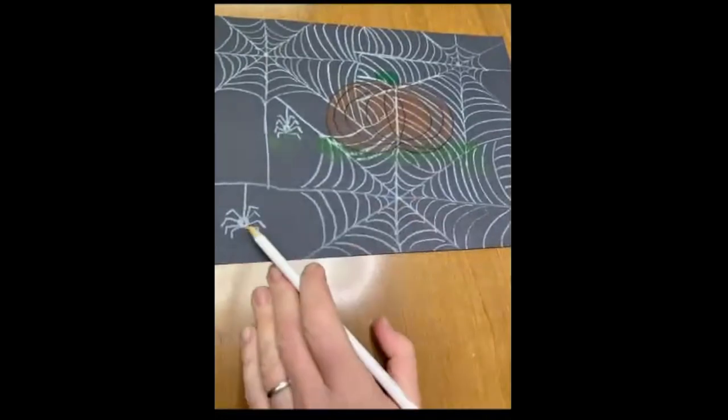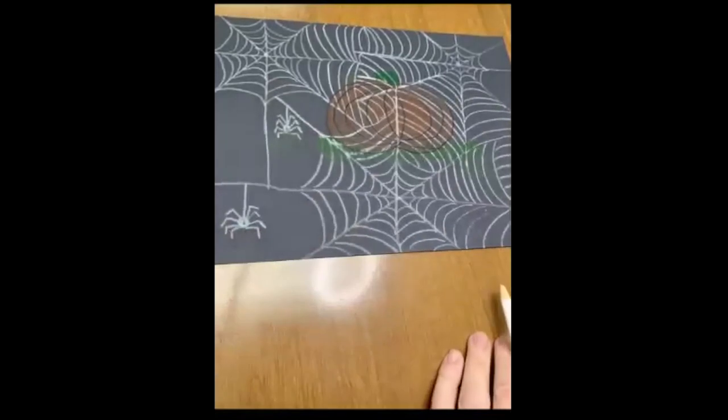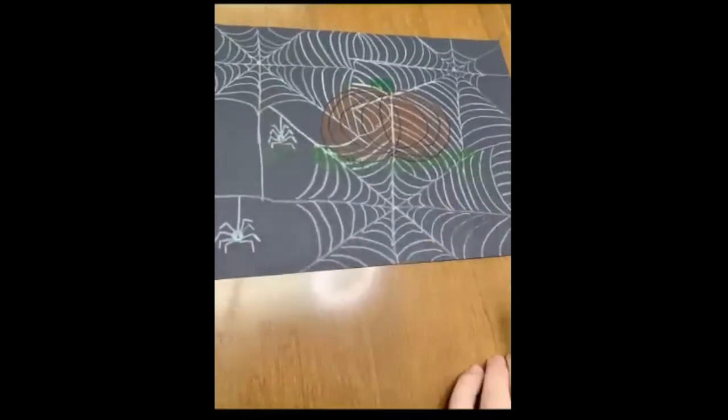See how the spiders over here kind of help balance off the mess and mayhem of all this to create some balance in this work that is otherwise pretty busy.